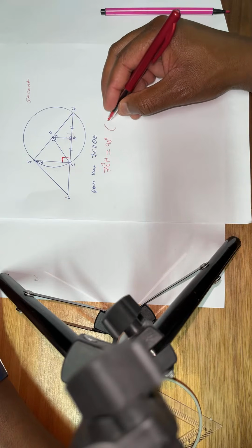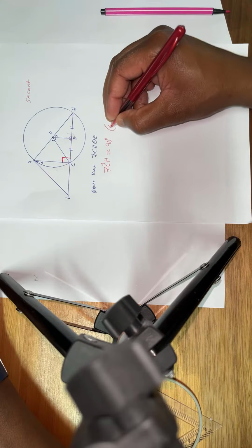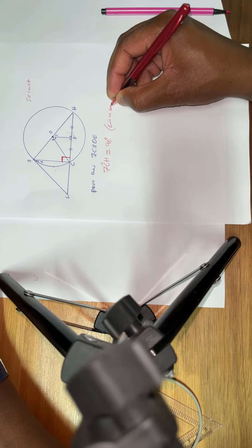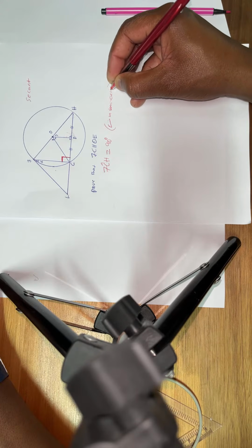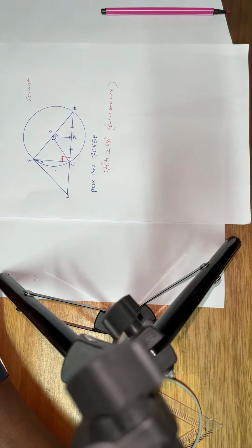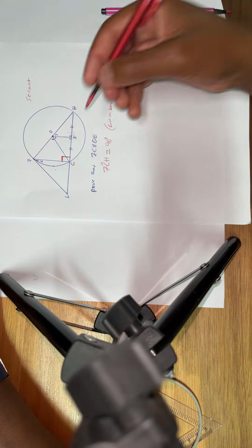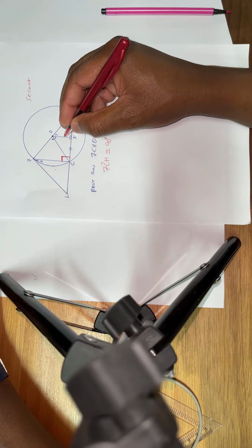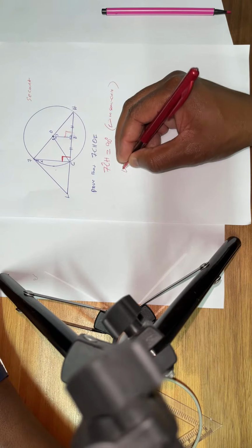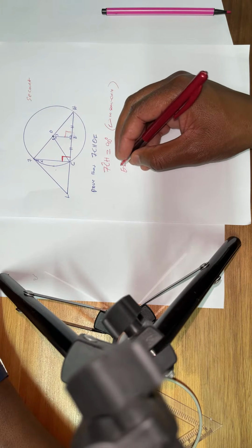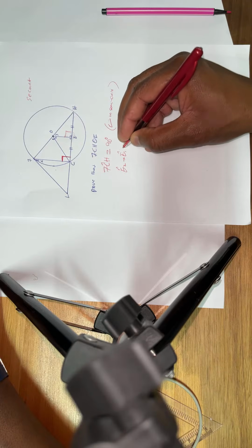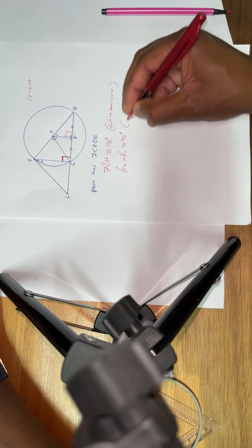So therefore, this is because we have angle in a semicircle. And then now we can determine angle E2. Angle E2 is equal to angle E1, which equals 90 degrees.